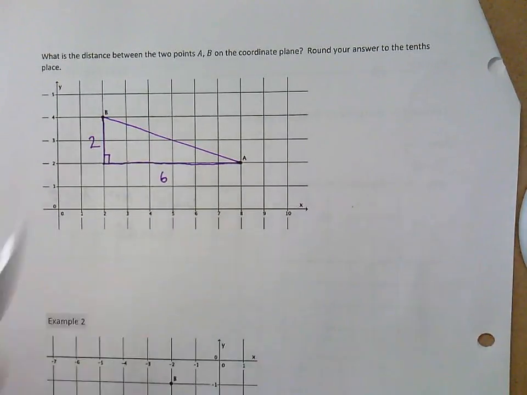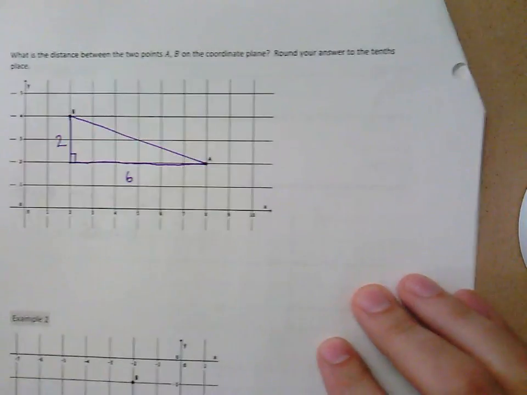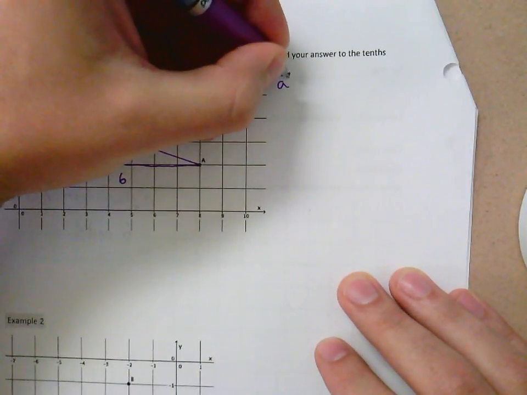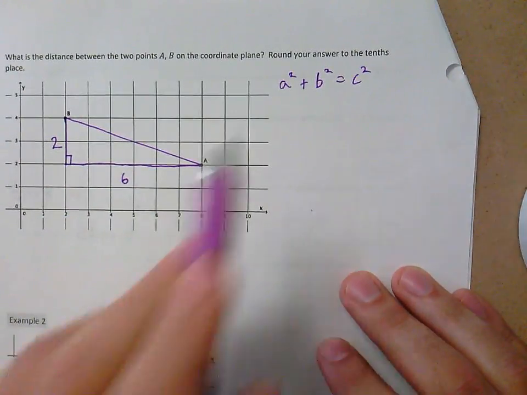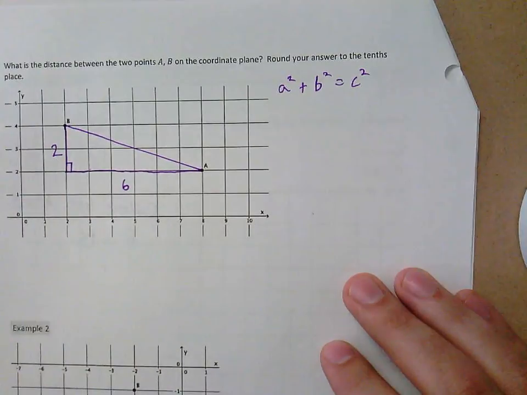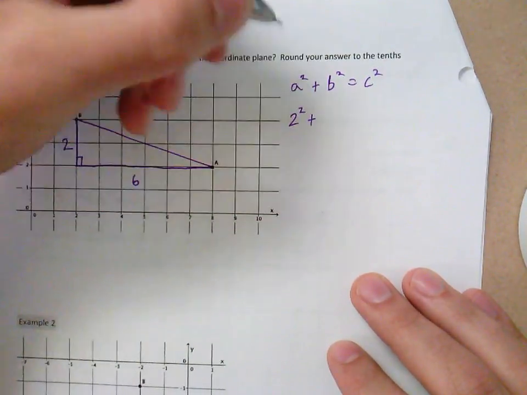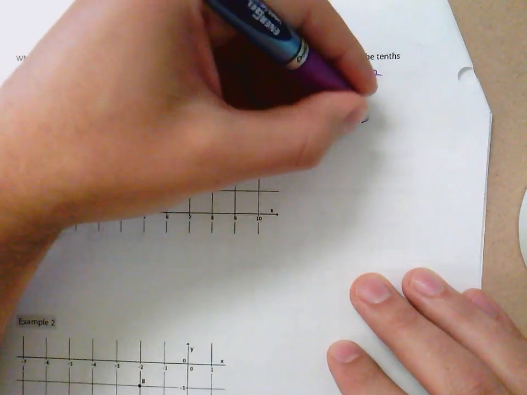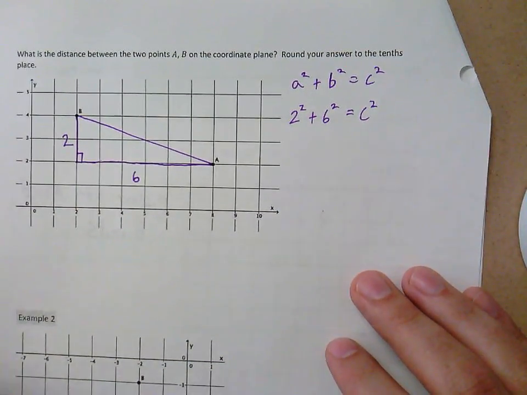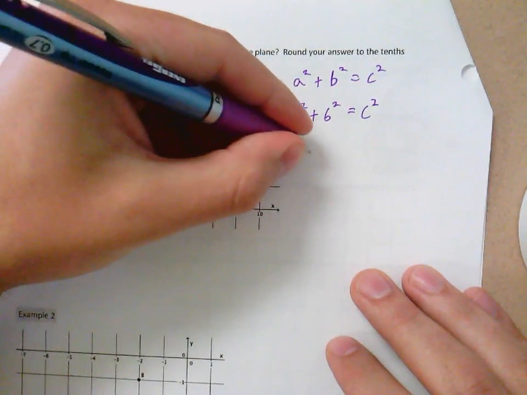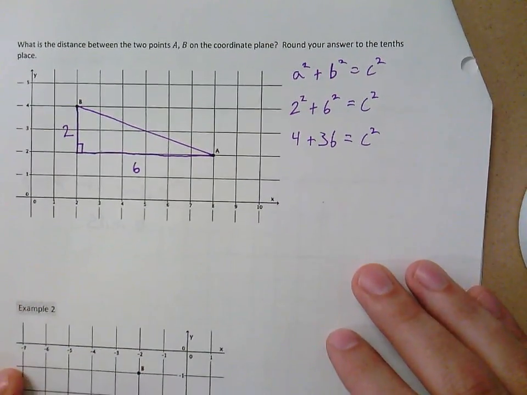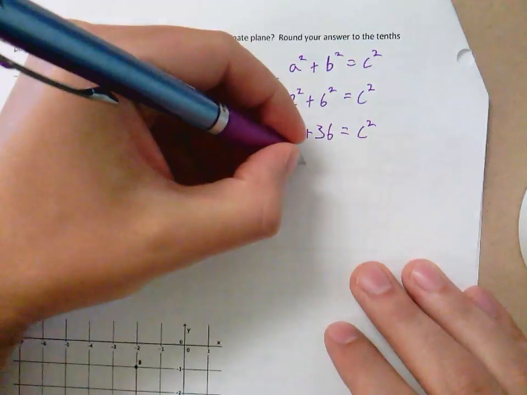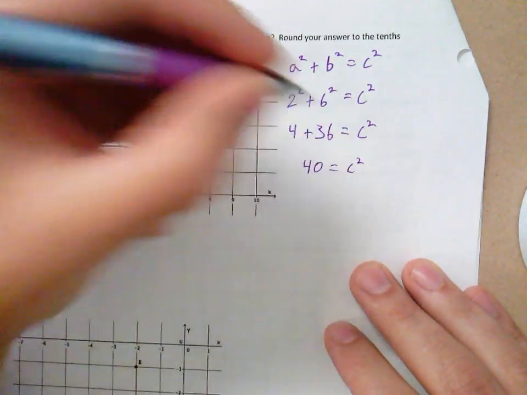So what can I use to solve that missing side? Absolutely right, the Pythagorean theorem. So I'm going to say, well, I know a squared plus b squared equals c squared. I know a and b are legs of my right triangle, so these two here are legs. So I've got 2 squared plus 6 squared equals c squared. 2 squared, 2 times 2 is 4. 6 squared, 36 equals c squared. 36 and 4 gives 40 equals c squared.